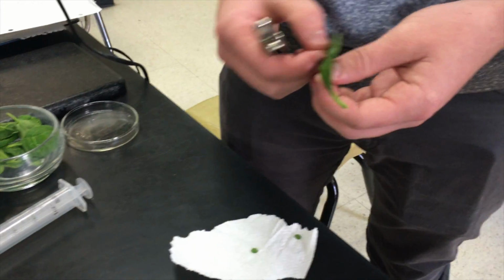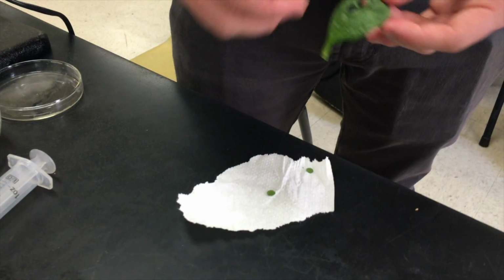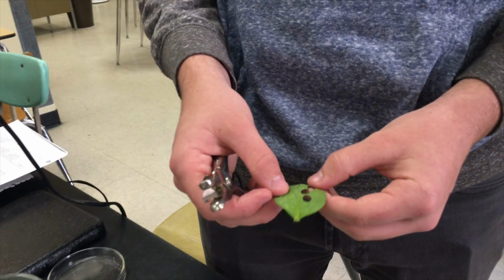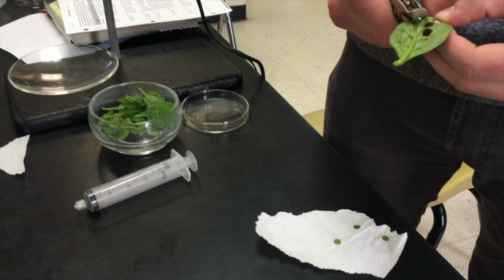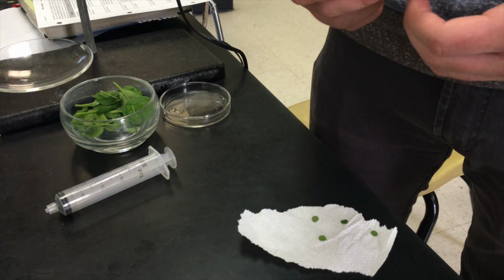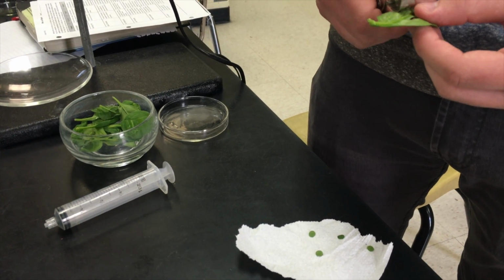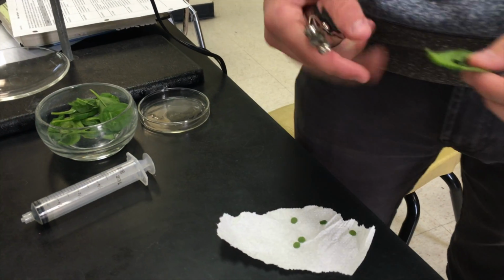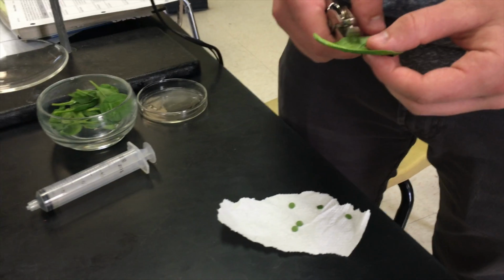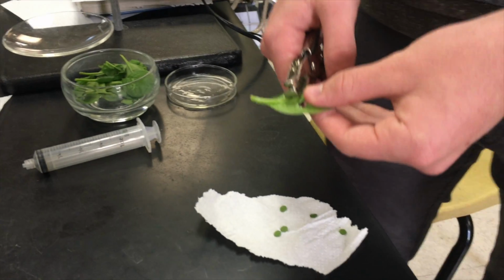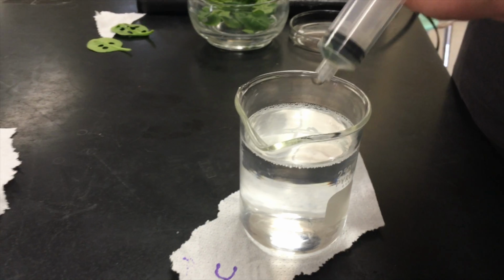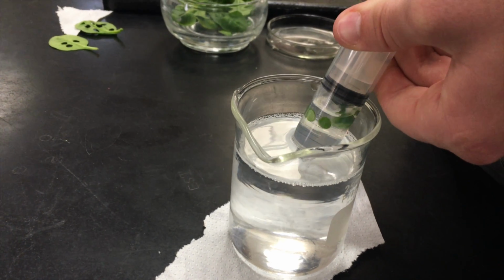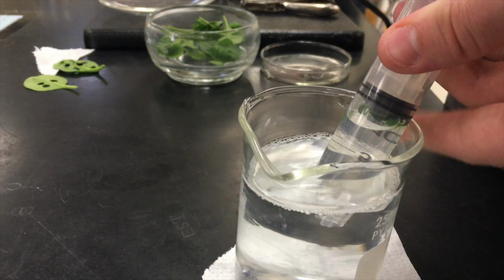To begin, prepare two 300 milliliter bicarbonate solutions. One will be a control with 0%, so that would be no baking soda. The other will be a 0.2 solution, which is about 1 gram of baking soda in 100 milliliters of water. Cut 10 or more uniform leaf discs for each trial. Put a small amount of the sodium bicarbonate solution into the syringe and tap it around to suspend the leaf discs.